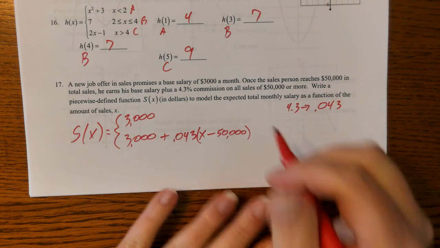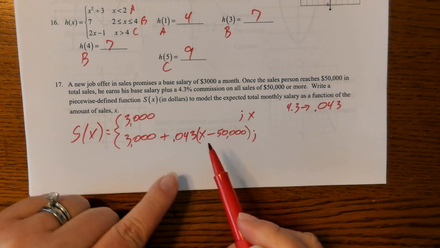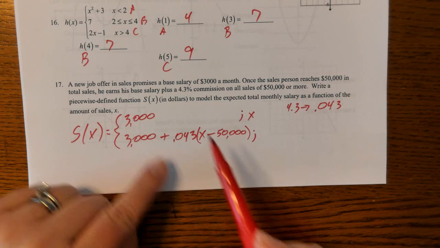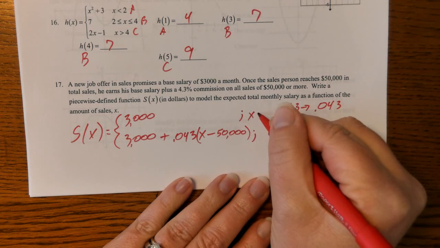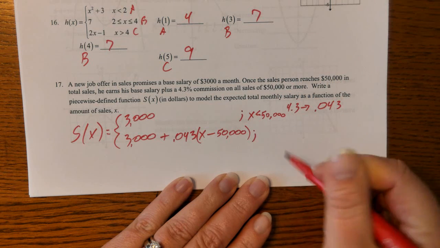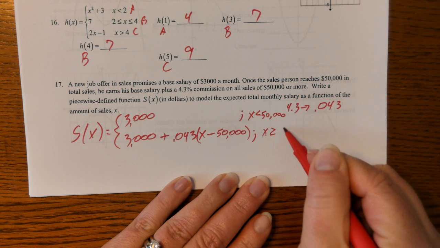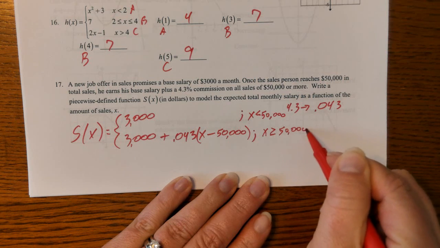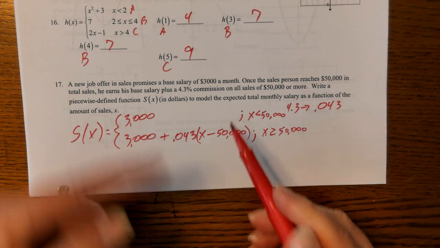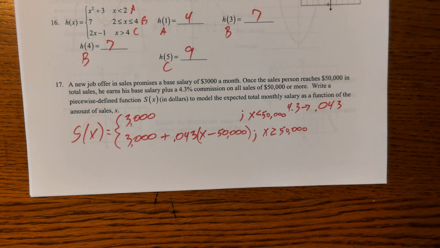Okay? All right, and then I'm going to put a little semicolon here, and I've got to talk about x. Well, if you sell less than $50,000, you're only going to get your $3,000. So I'm going to say x is less than $50,000. If you sell over $50,000, greater than or equal to $50,000, that's when you're going to switch over to equation B, and they're going to use this formula to figure out how much they're going to pay you. Okay, so that's a good word problem example using a piecewise function.